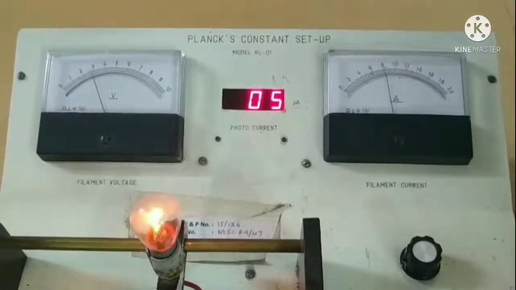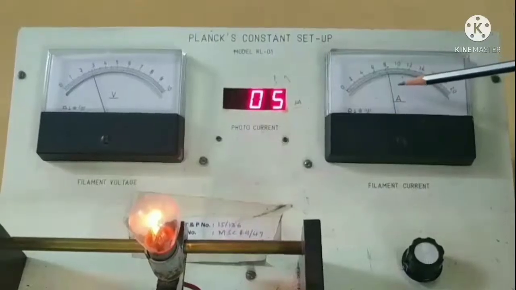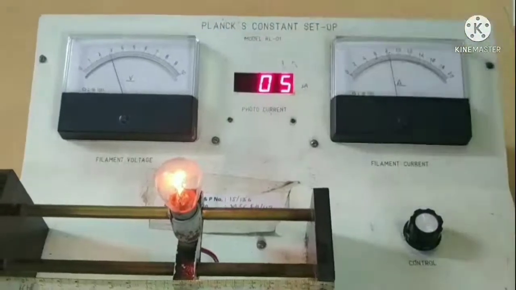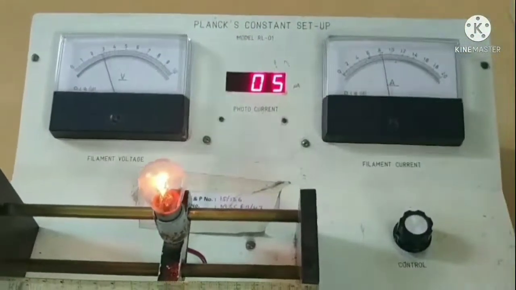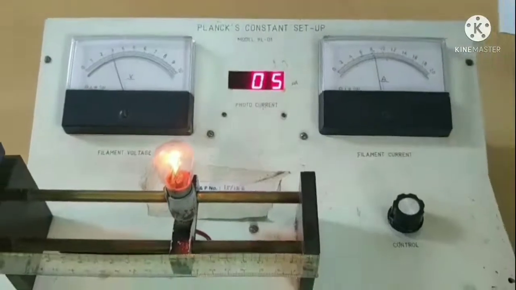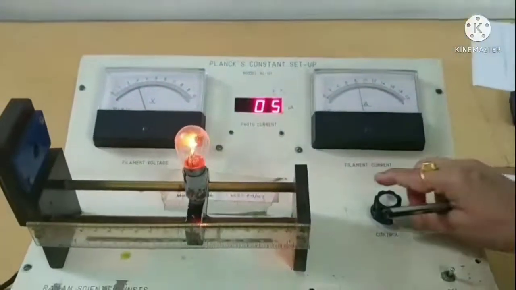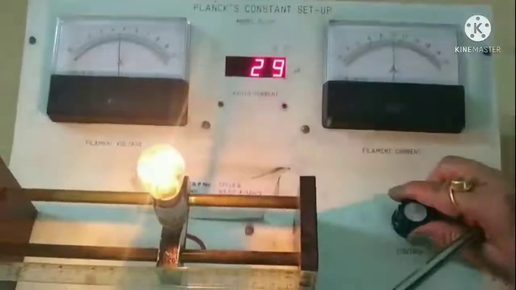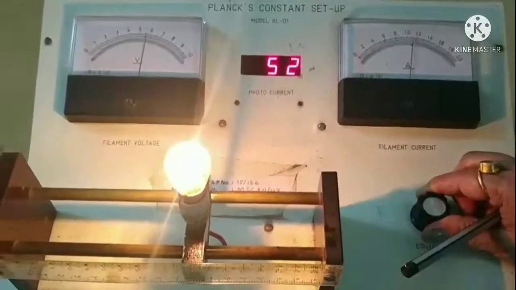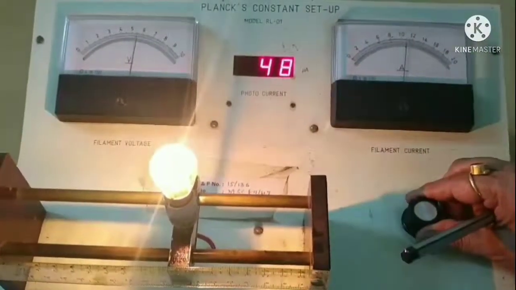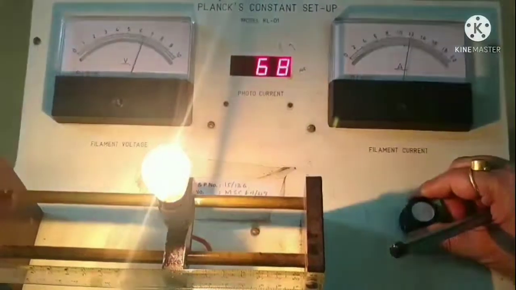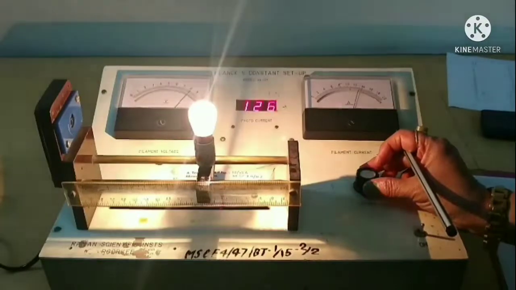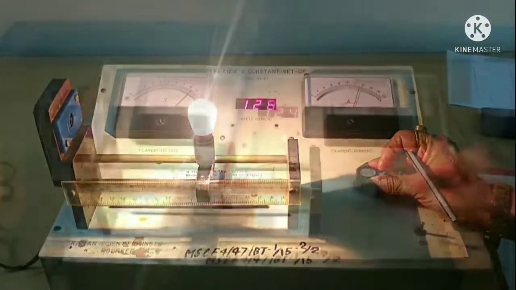So we note down the filament current, filament voltage and the photocurrent. Then we increase the current further so that the photocurrent and voltage change. We go on taking the readings by changing the filament current, noting the voltage and photocurrent, for a good range of the current.